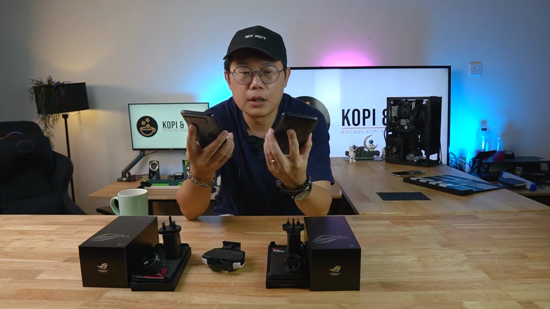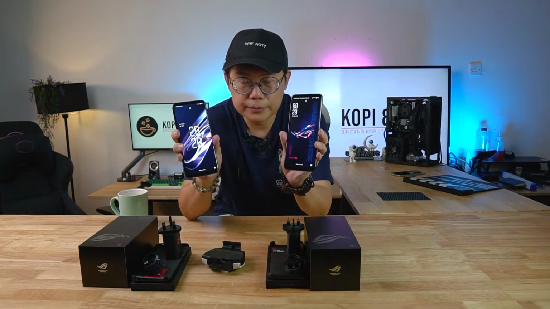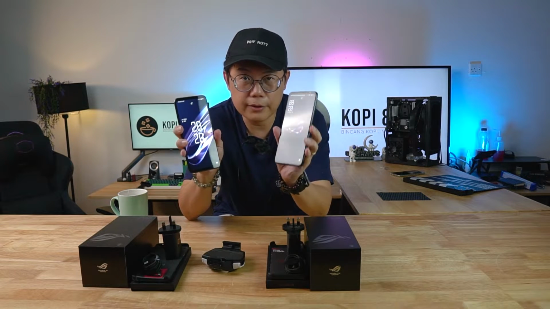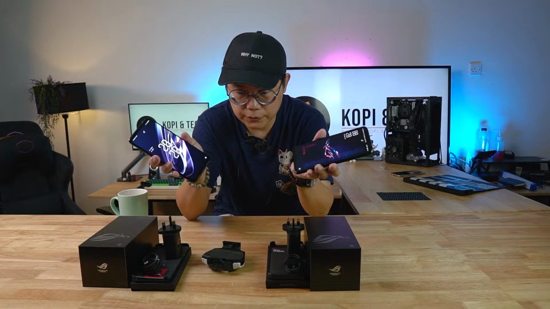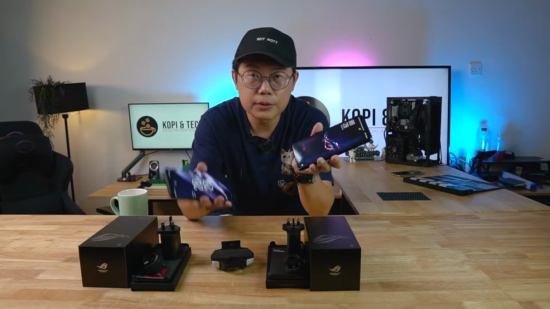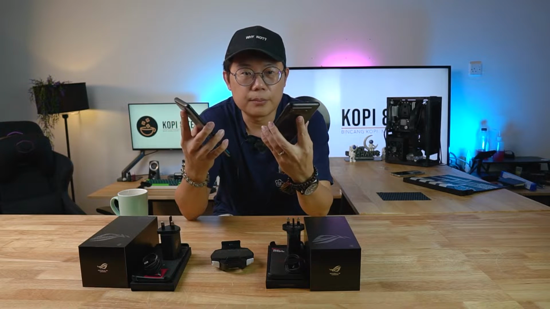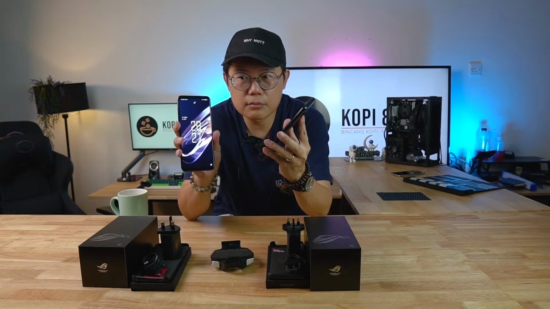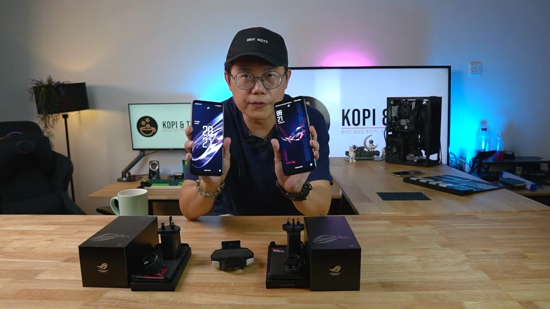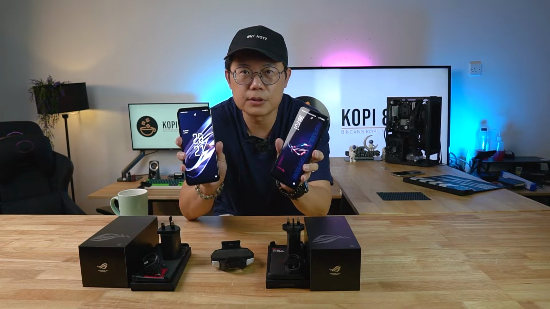All right. So if you're thinking of getting one, and if you do not have a budget for an AeroActive Cooler, then I would recommend the 6D. Okay. But otherwise, based on the numbers itself, both of these are actually considered top tier gaming phones.